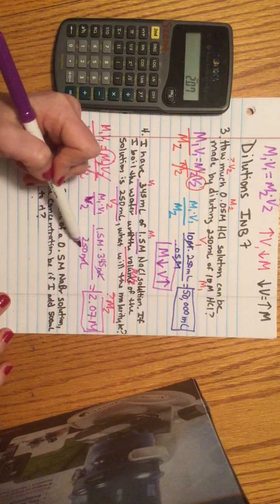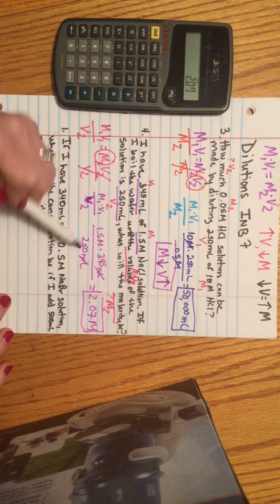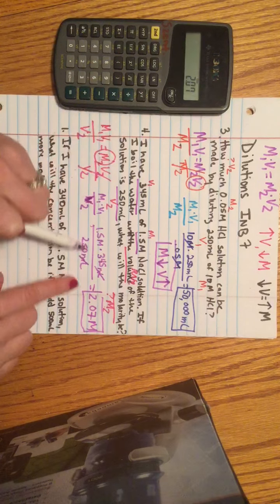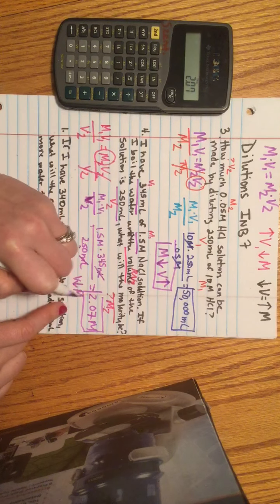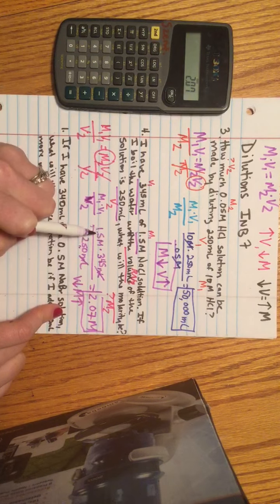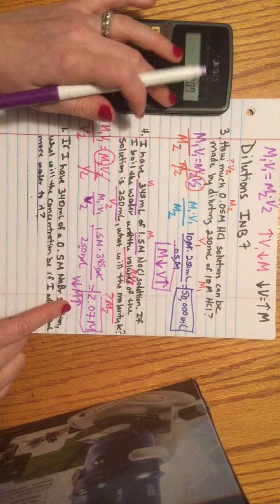So let's go back and see if that makes sense. My volume went down, so my molarity should go up. And it only went down a little bit, so my molarity only went up by a little bit. If my volume goes down, my molarity should go up, and it did. It went from 1.5 to 2.07. So my answer is correct.